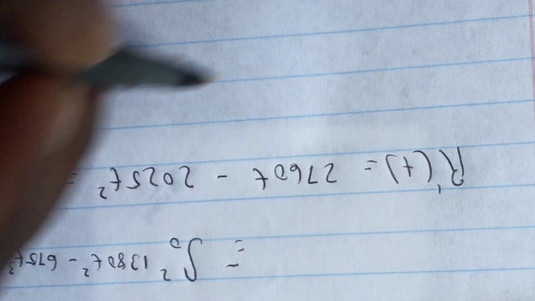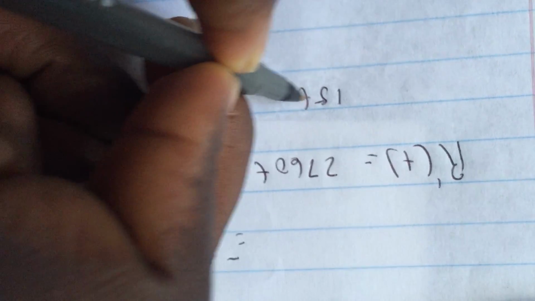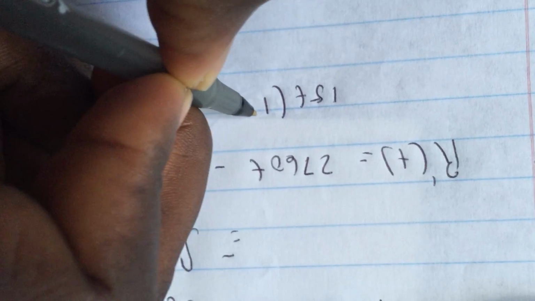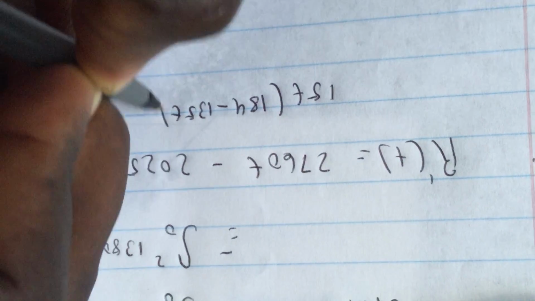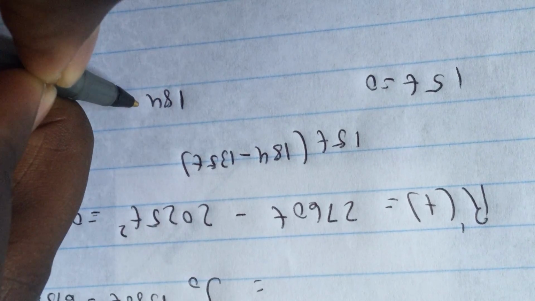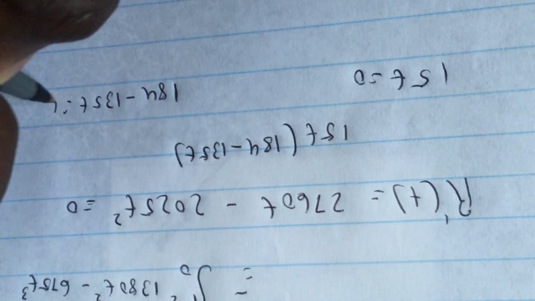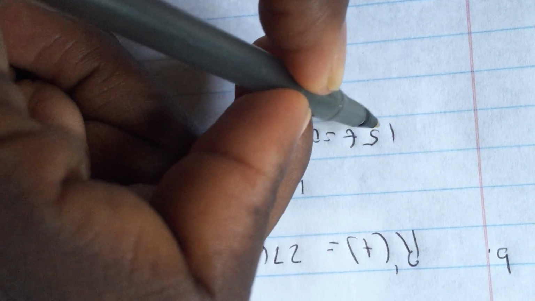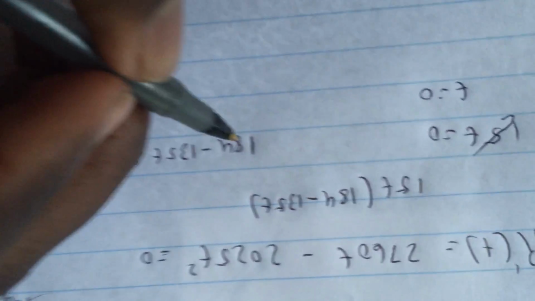We're going to factor out 15t, which leaves us 15t times 184 minus 135t, and then split that up. 15t equals 0, and 184 minus 135t equals 0. Right over here, you can cancel 15 out. So t equals 0.